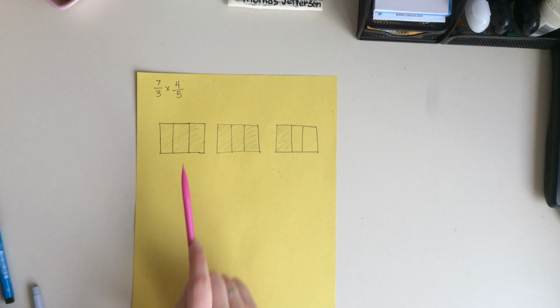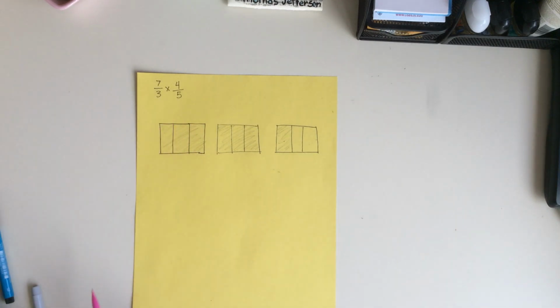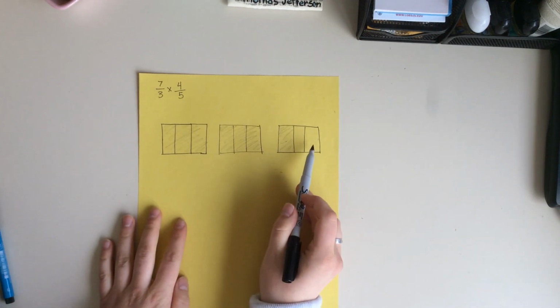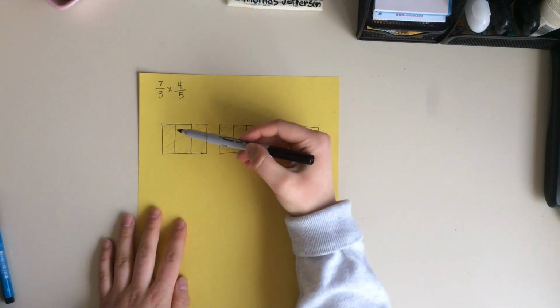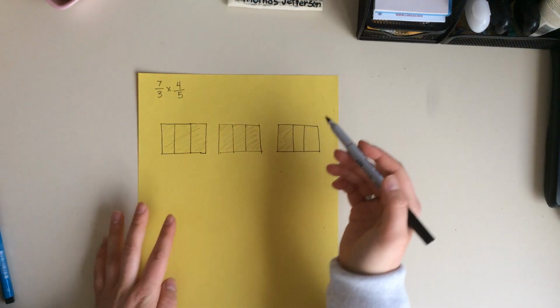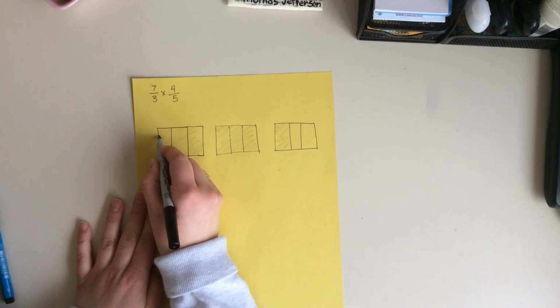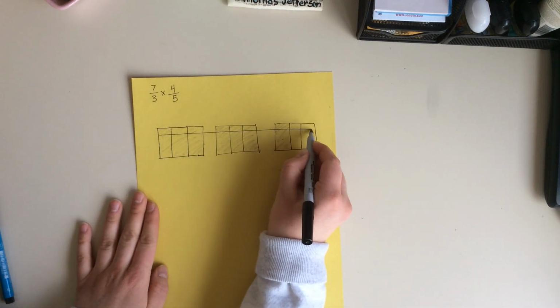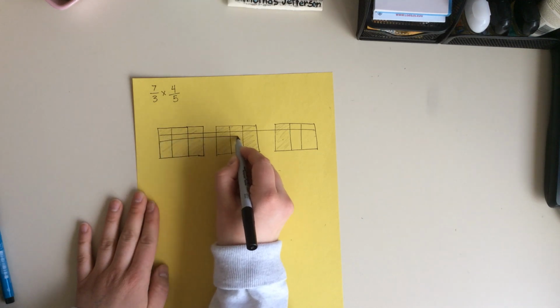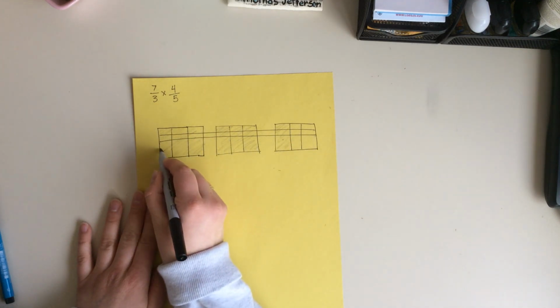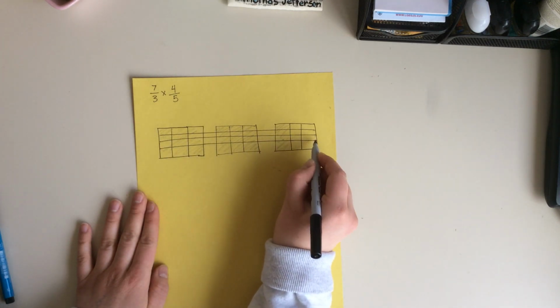Now next, we look at our 4/5. We want to divide all of these candy bars into 5 pieces. But since we've already divided them this way, we'll divide them this way now. So we're slicing all of our pieces into 5.